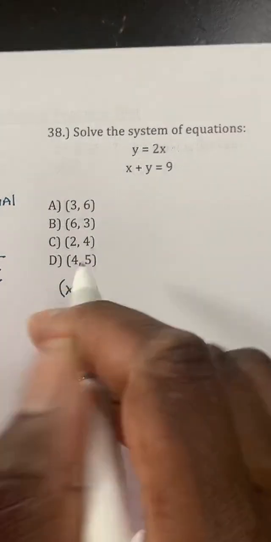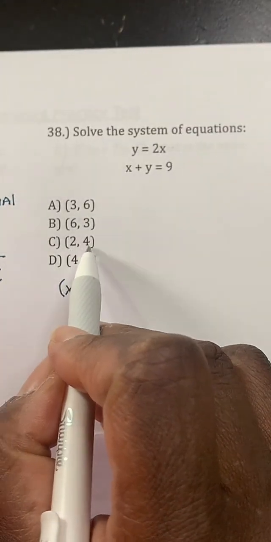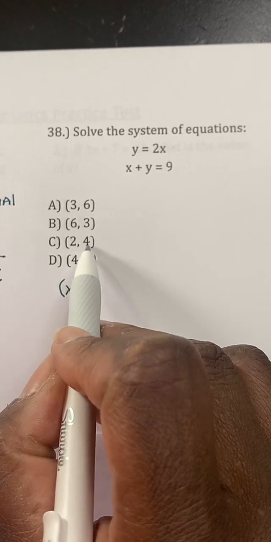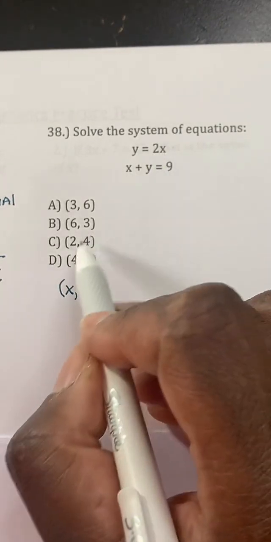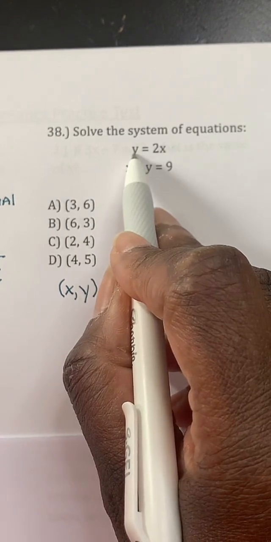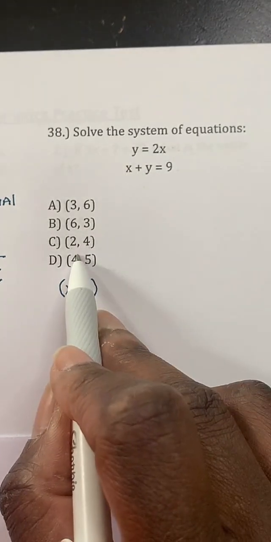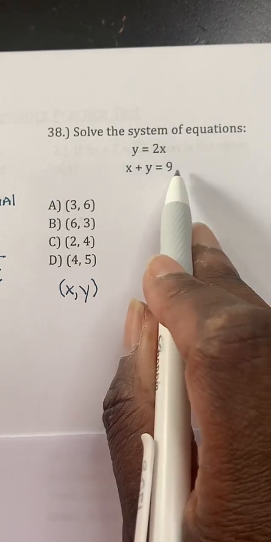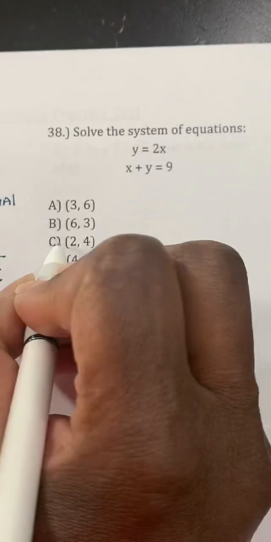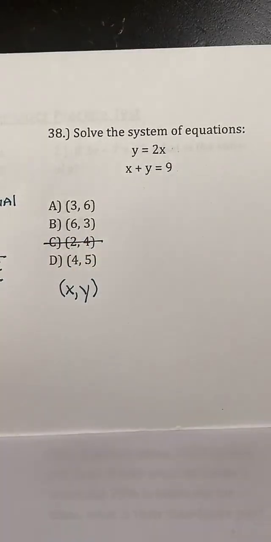All right. So I know if I tried to plug in for the C, if I plugged in x, which is 2, and I say 2 times 2, that will give me a 4. That works so far. So if I plug in 2 plus 4, that doesn't give me a 9. So you see what I'm saying? You can plug it in.